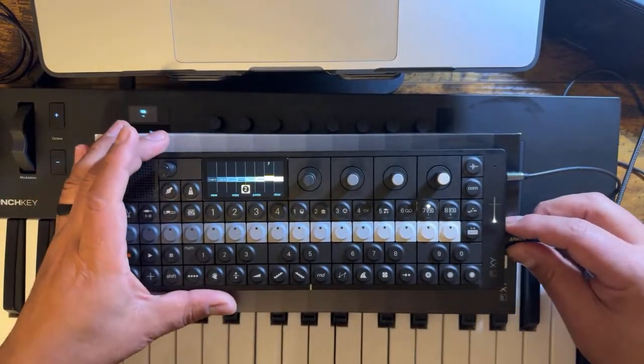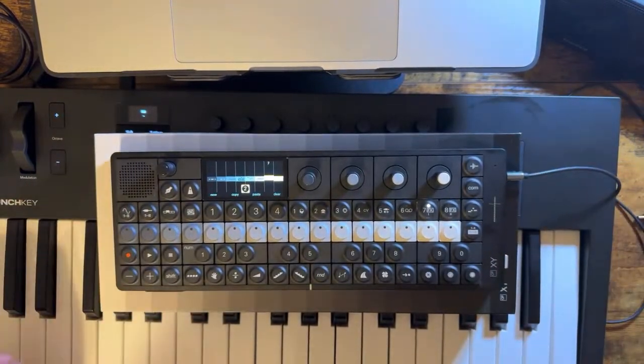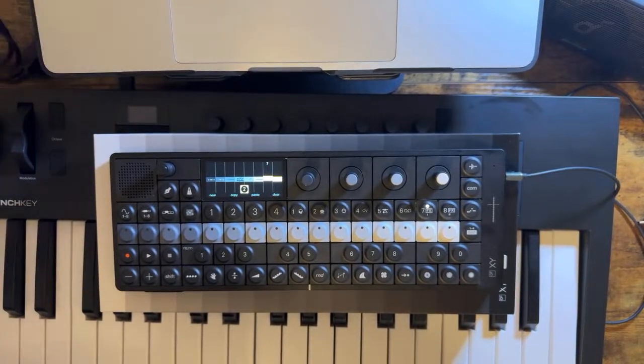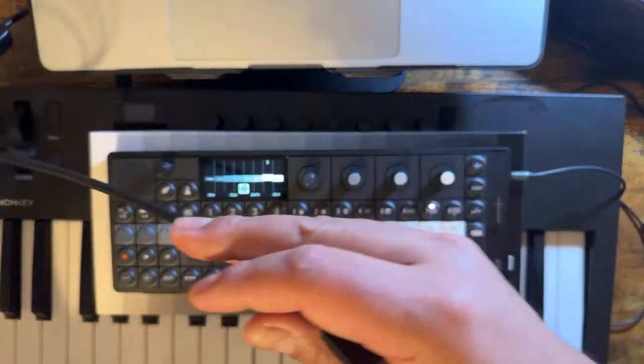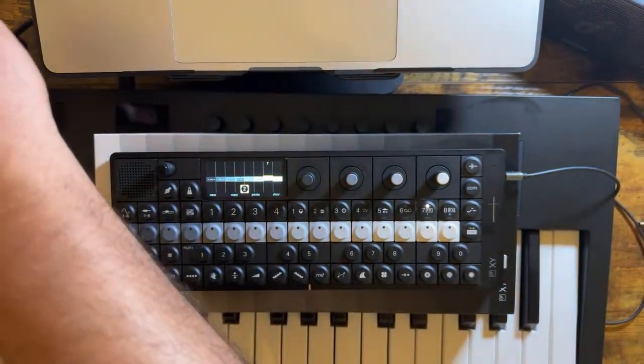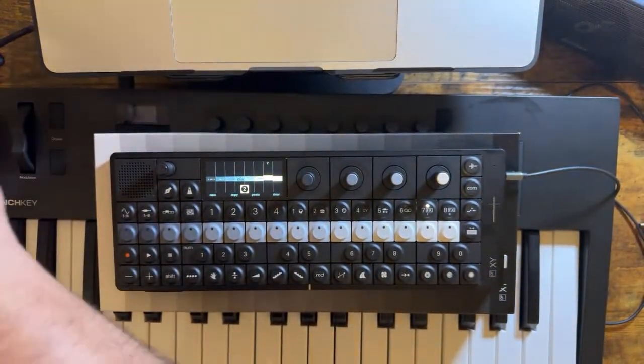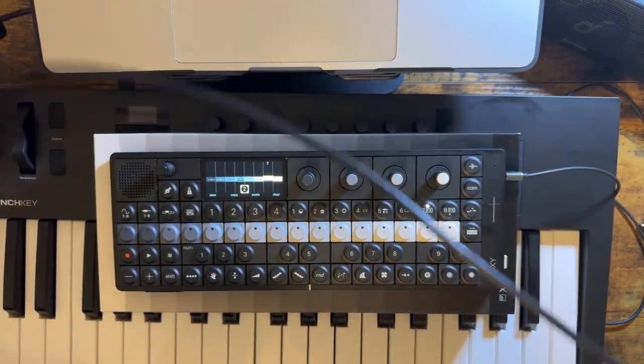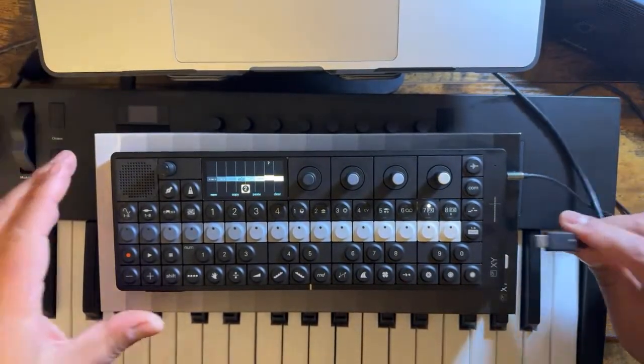And you can hook a MIDI controller to it and play. I'm gonna do that for you guys live. Why not? Give me one second while I adjust this cable here. It will power a MIDI controller.